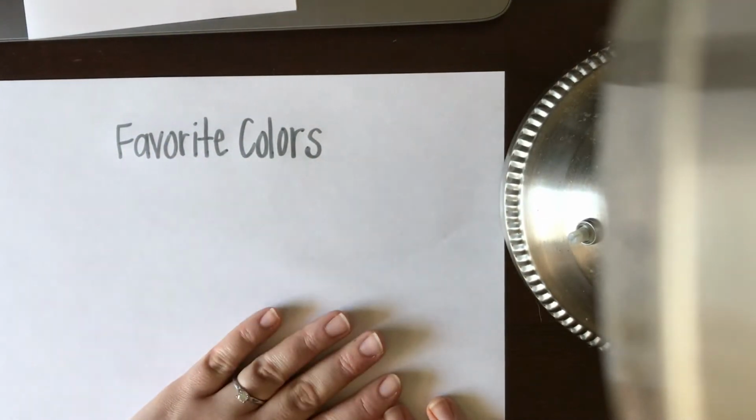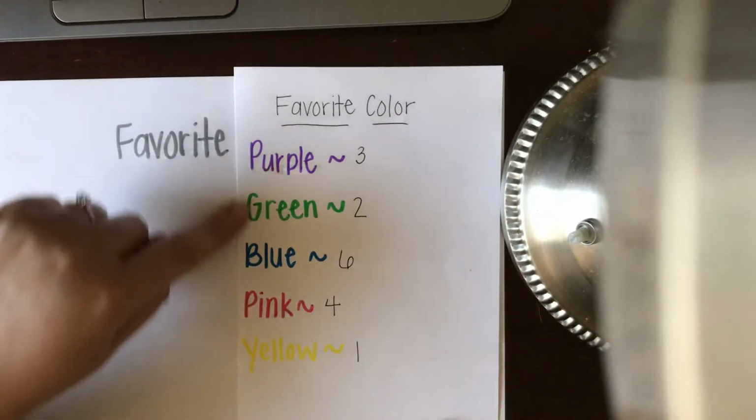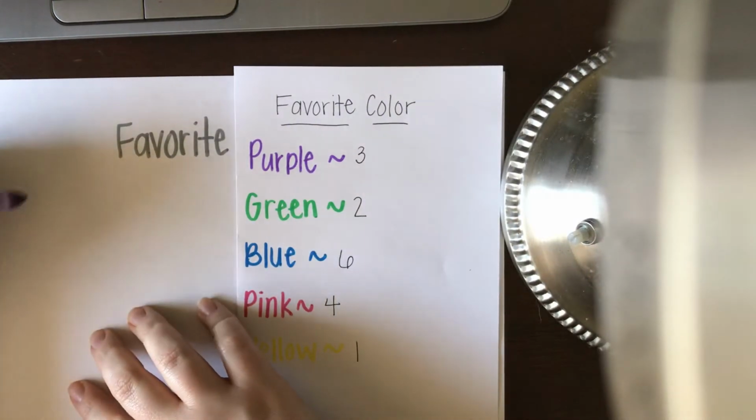your graph means. Now, on my paper, when I took my survey, I used different colors, and I just wanted to make it a little bit fun. You can also use different colors for a picture graph, or you can use one color. It is completely up to you. So when I come to set up my picture graph, I'm going to do the same thing. I'm going to use those colors.